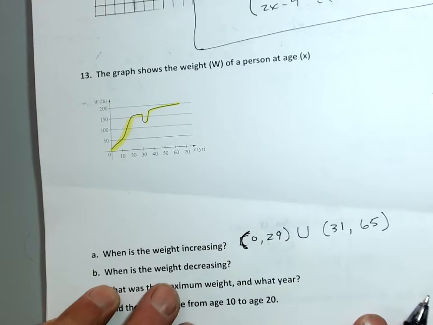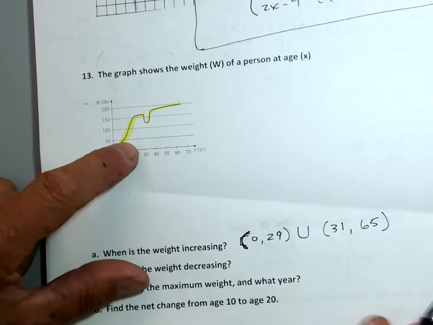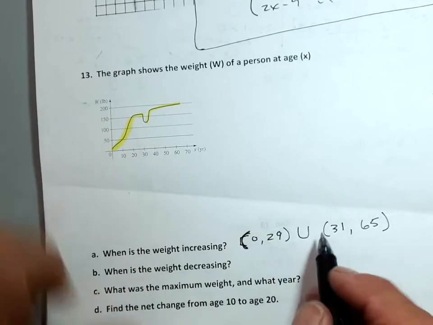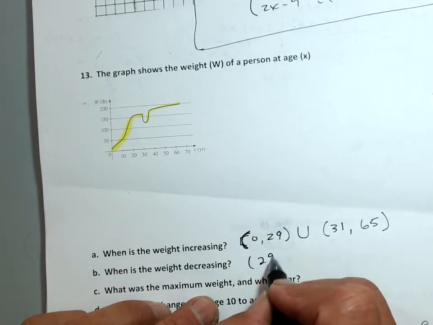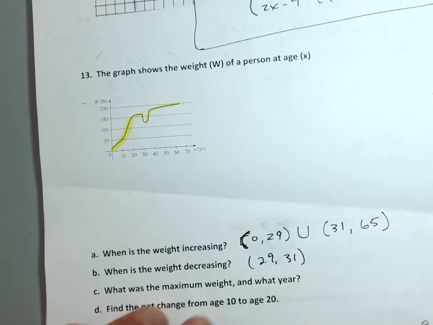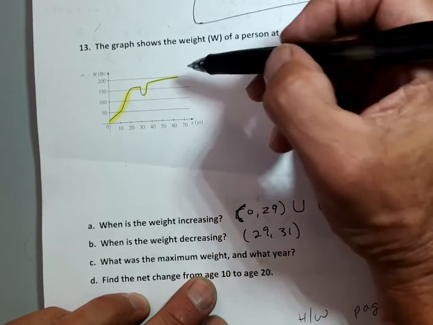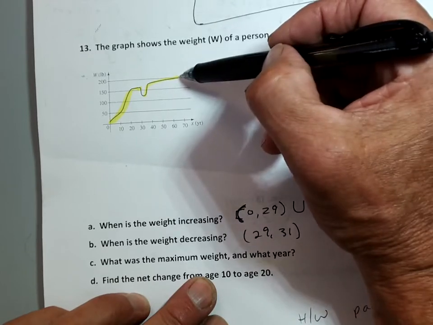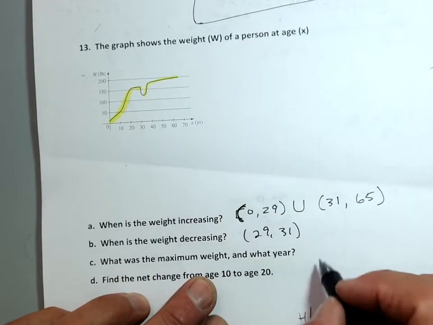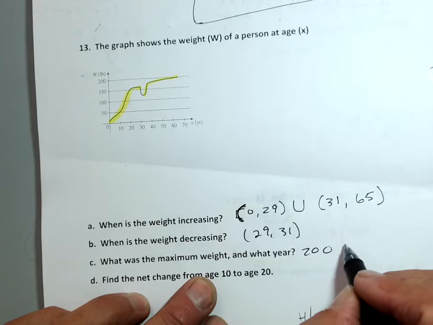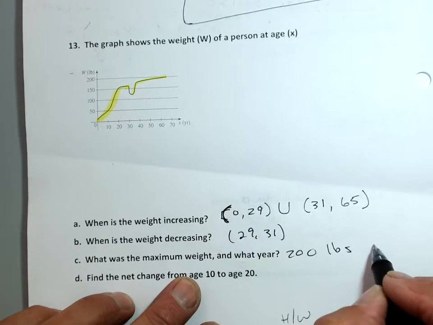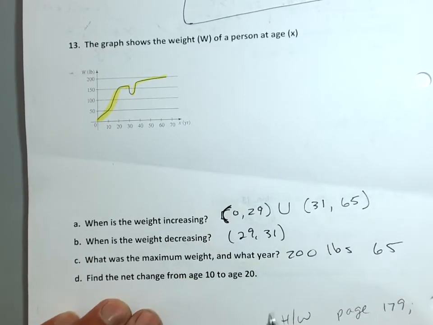When is it decreasing? Probably between 29 and 31, right? What was the maximum weight, and at what age? Probably about 200 pounds at maybe 65 years old.